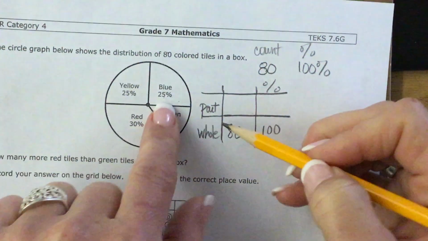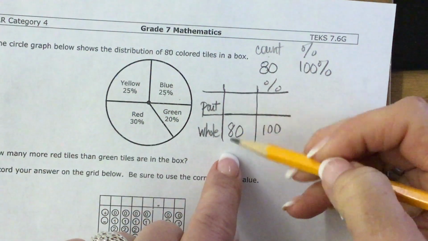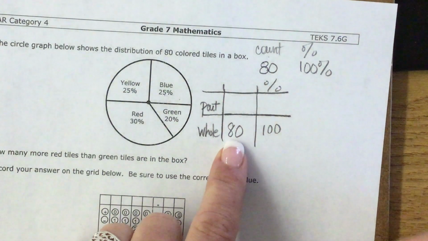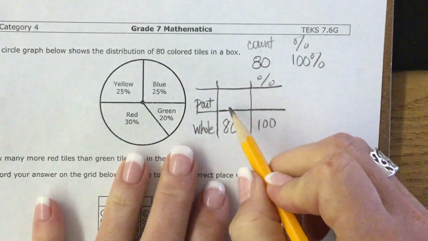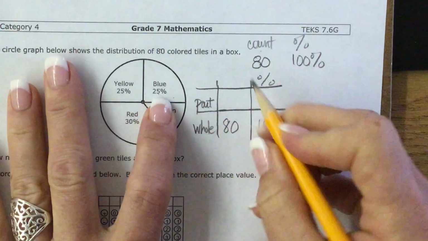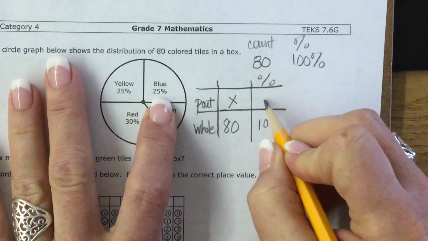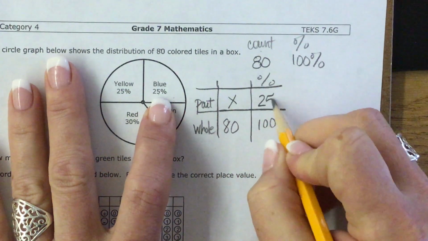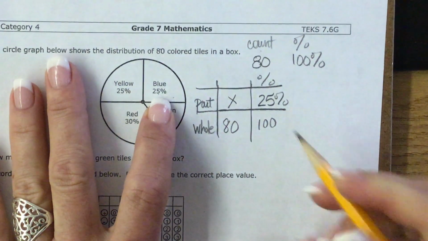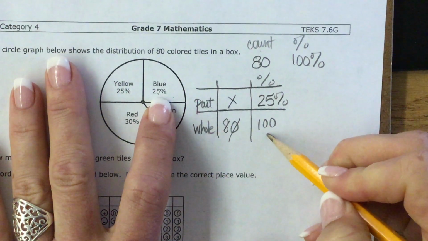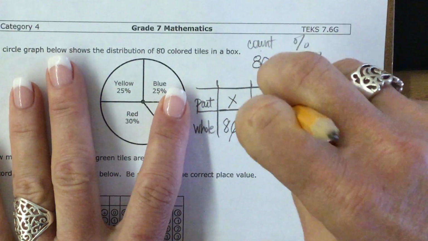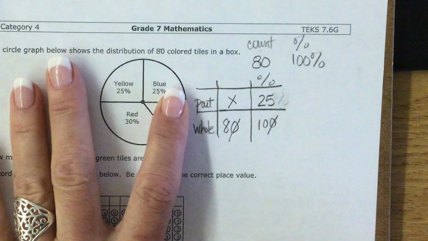Whenever you're looking for any counts, they go in the left-hand column, and the percentages always go in the right. The part that I'm looking for is 25%, and you don't need the percent sign because it's already a percentage.